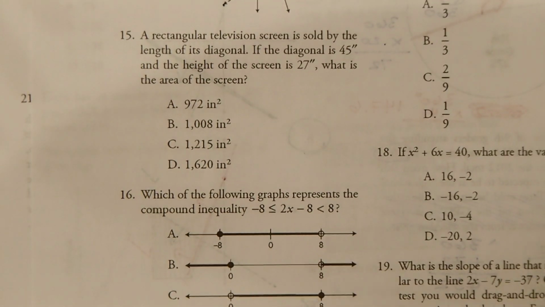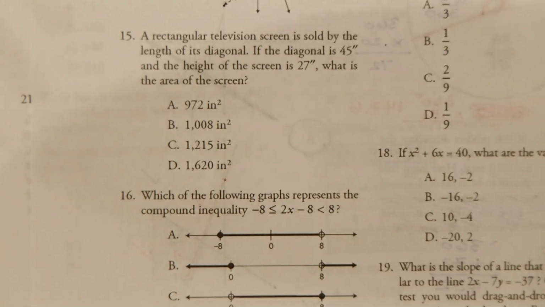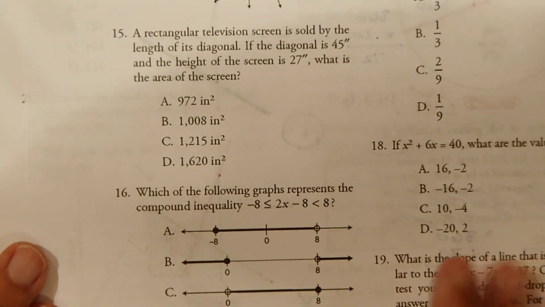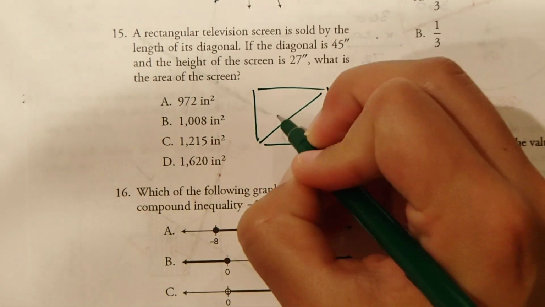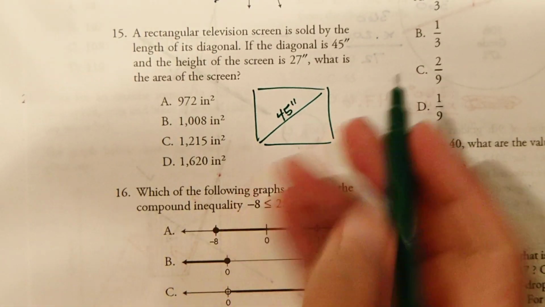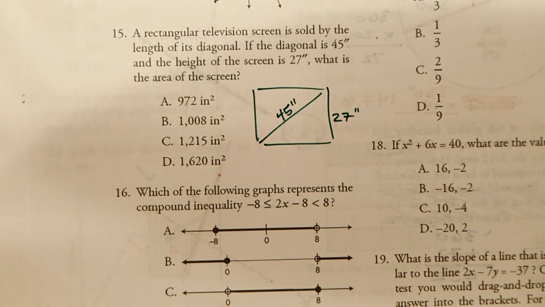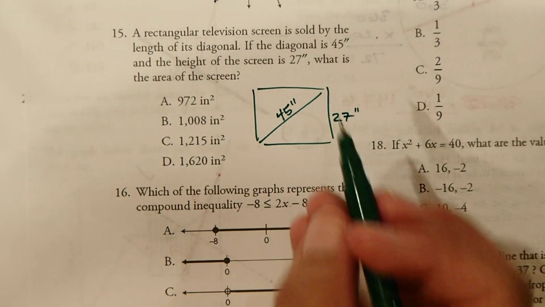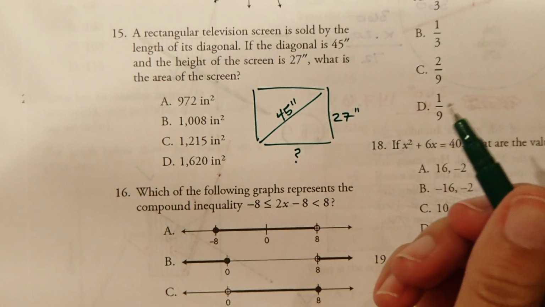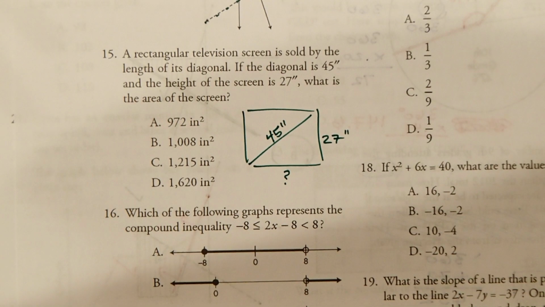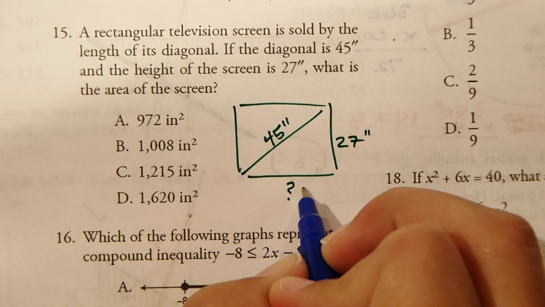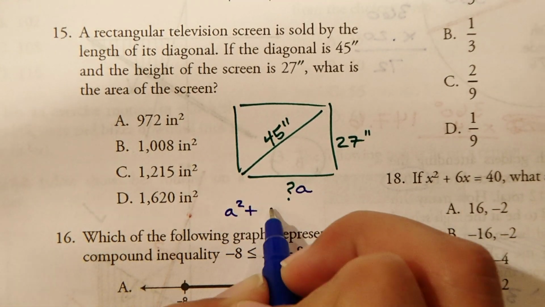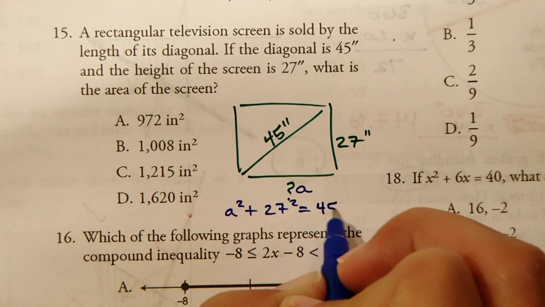Okay, continuing on with number 15. A rectangular television screen is sold by the length of its diagonal. Okay, so let's draw the screen. If the diagonal is 45 inches and the height of the screen is 27 inches, what is the area of the screen? So we need to find our missing length here, and the way we can do that is by using Pythagorean theorem. So we can say, we'll call this A. So A squared plus 27 squared equals 45 squared.